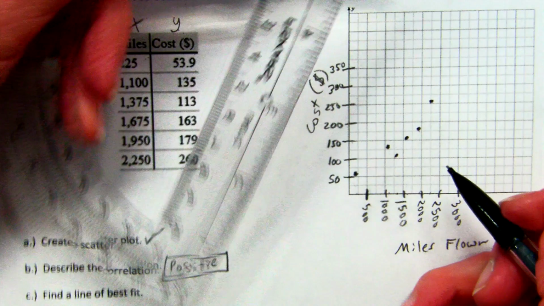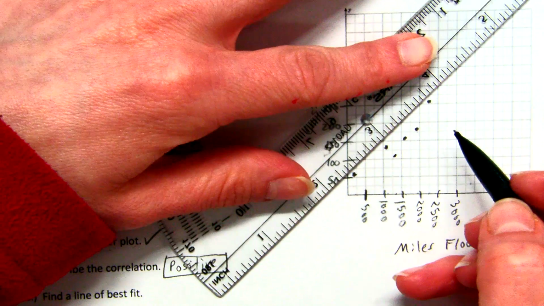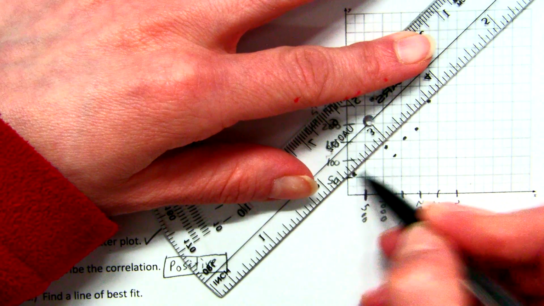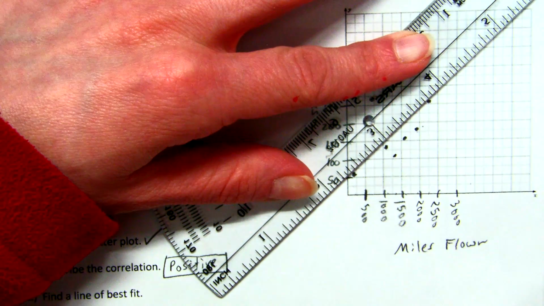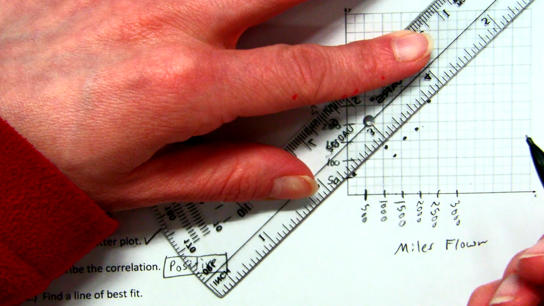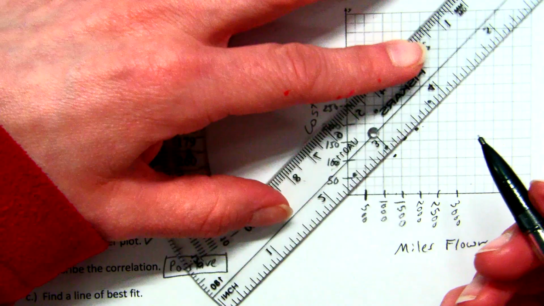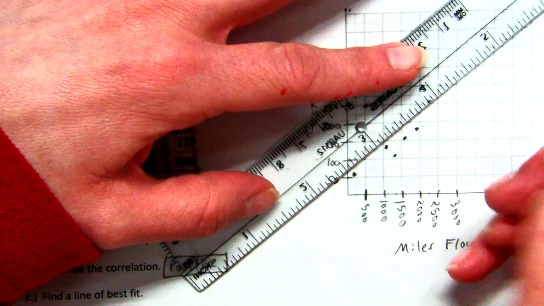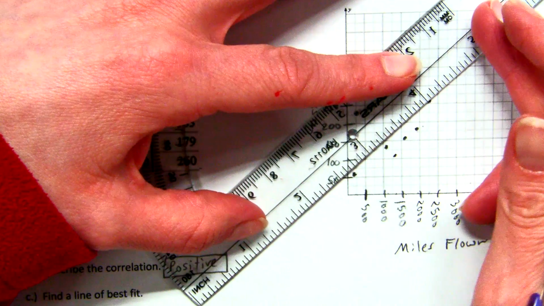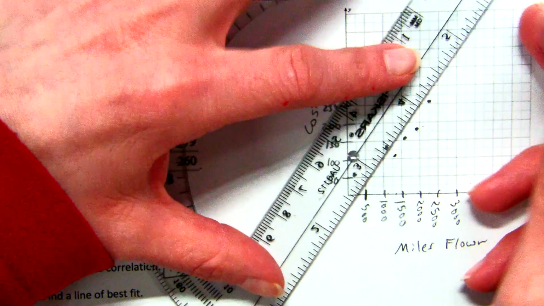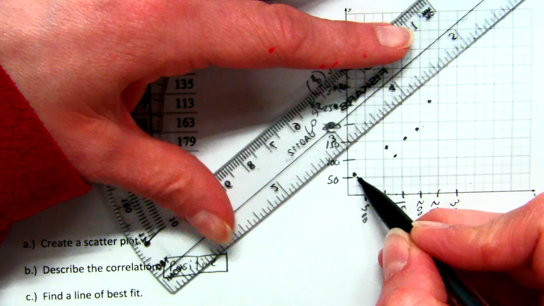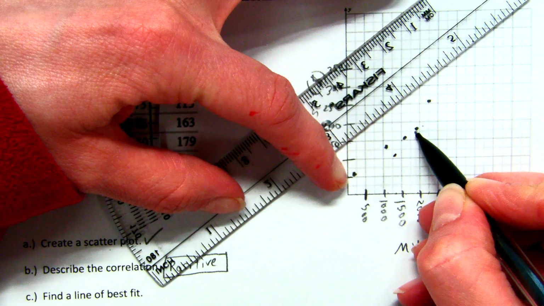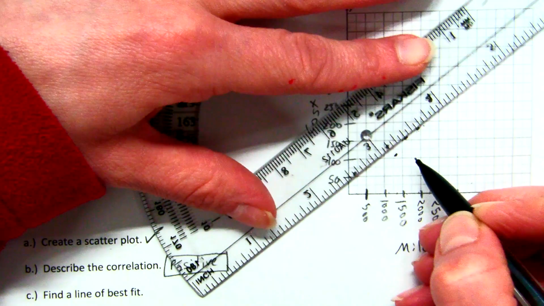So I probably should have spread this out a little bit more, but it's okay. We're just going to put a line that goes through these points. So I would not want to connect these two because then all of my other points are below. Kind of want it to go through the middle somehow. But I like to use points that are out of my actual data. So let's see. Maybe if I use about that point and that point, does that work out?